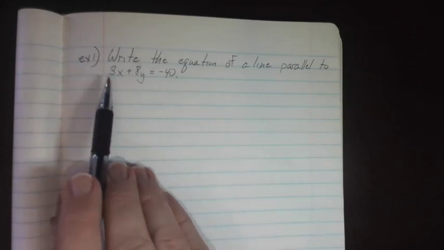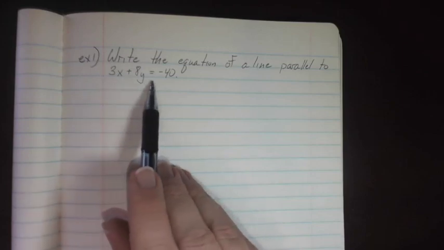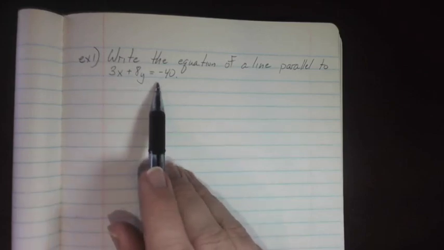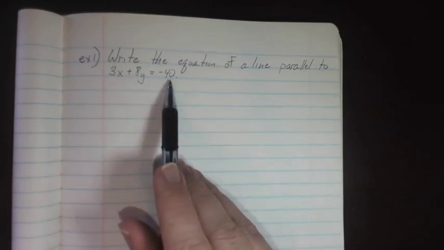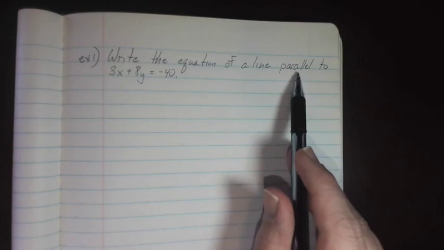They don't always look like slope-intercept form, but we can easily make them slope-intercept form through some algebra. Let's take a look. So this is a pretty standard example. Write the equation of a line parallel to this. Now obviously this equation is not in slope-intercept form. It's not y equals mx plus b. This is actually in standard form. You've seen it before in Algebra 1. Now, in order to figure out a line parallel, we know that parallel means that the slope has to be the same.